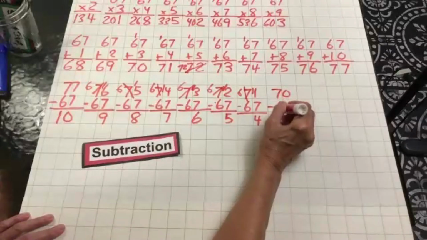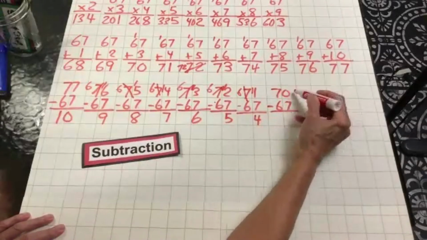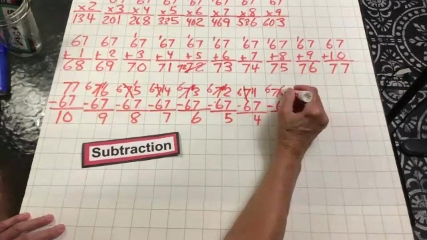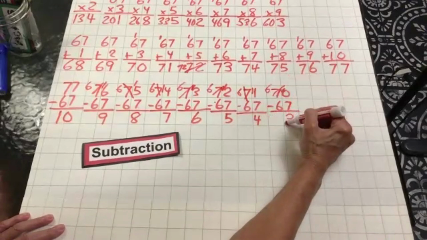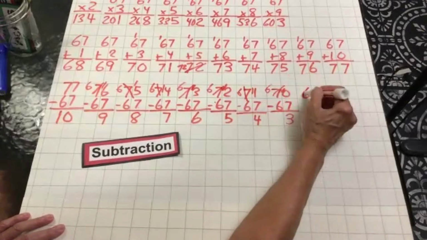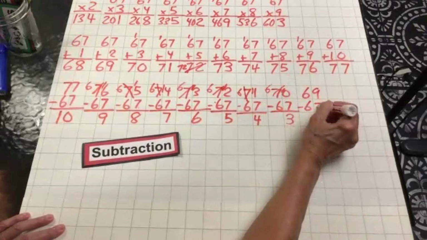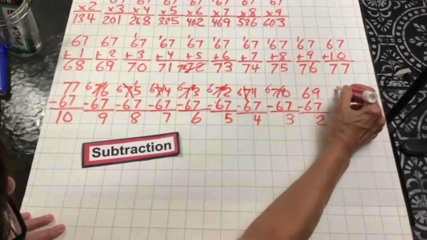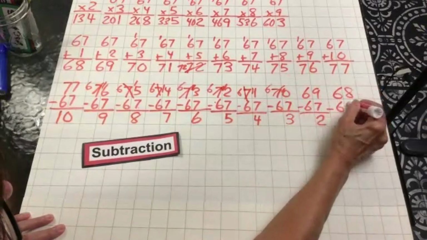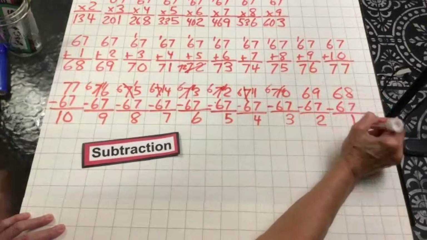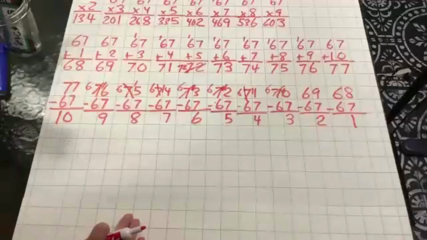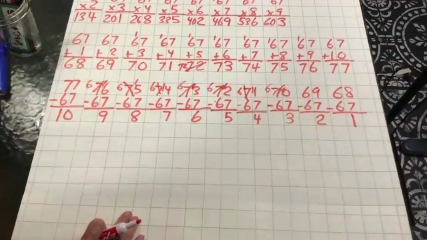70 minus 67. 7 from 0 can't do. Borrow from the 7, leaving 6, making this 10 minus 7 is 3. 6 minus 6 is nothing. 69 minus 67. 9 minus 7 is 2. 6 minus 6 is nothing. 68 minus 67. 8 minus 7 is 1. 6 minus 6 is nothing. And there we have our multiplication, our addition, our subtraction of the number 67.